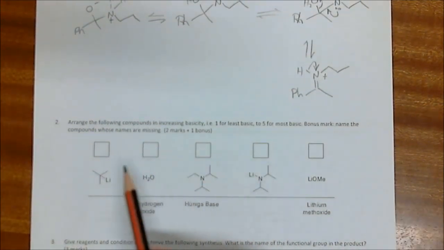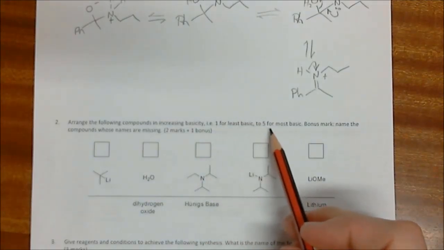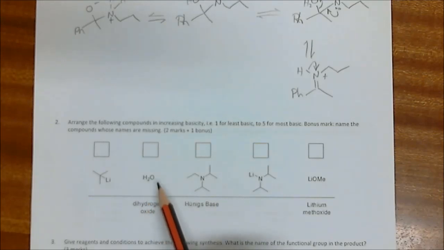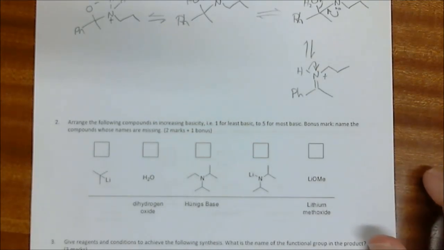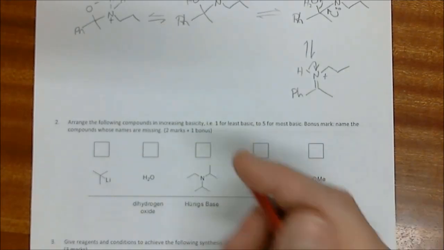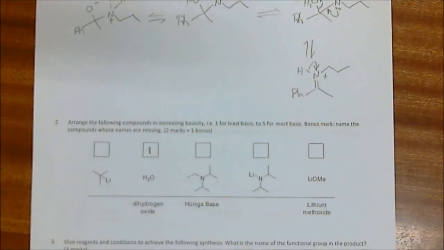The ranking the bases was the interesting one. For me, what was quite interesting is number 1 has to be the least basic of all of these. They're all bases except for water. Water is the defining point of not being a base. Water is a neutral molecule. In fact, the whole pH scale is based on the fact that water is neutral, and we have a pH of 7. So it can't be basic. It is the least basic of all of these things and must be number 1.